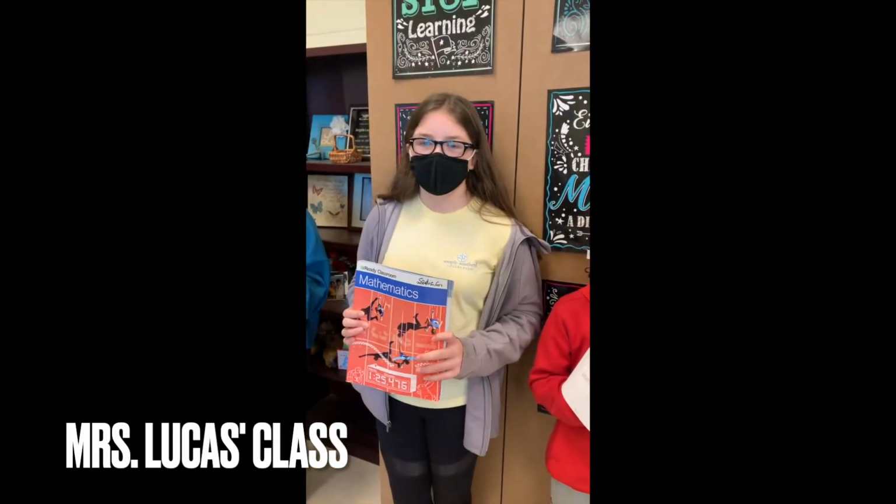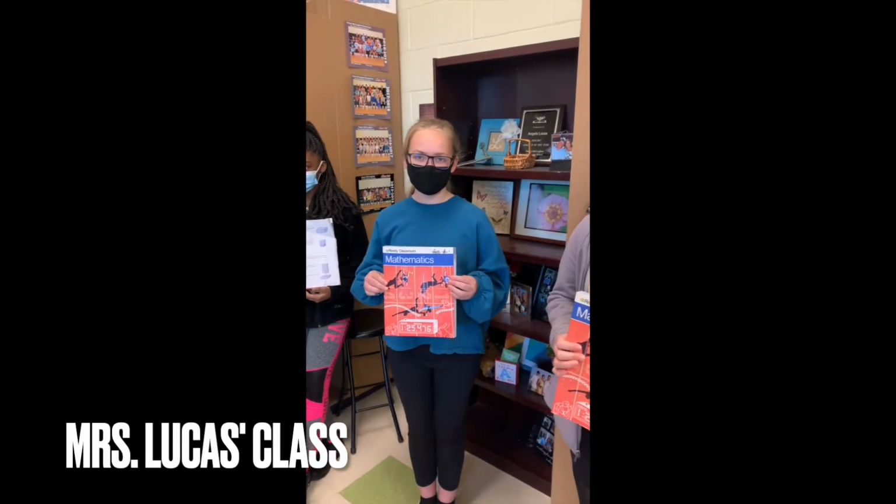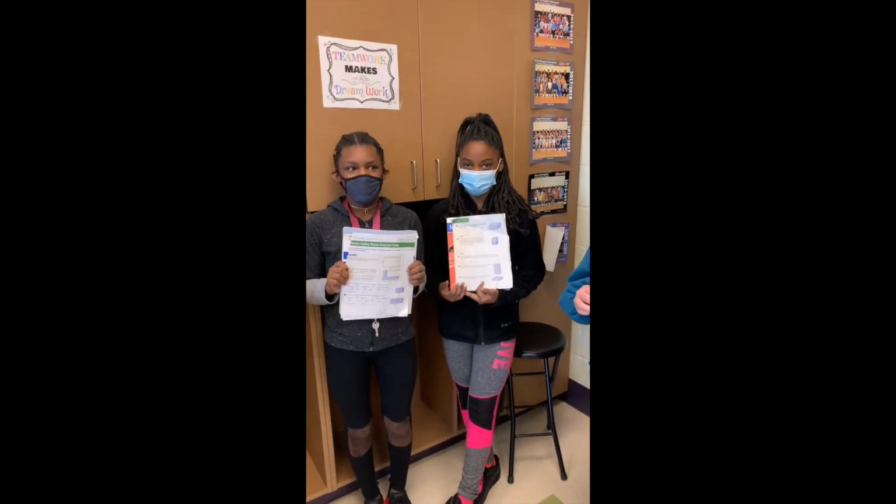This is our math workbook, and we use it during class. We usually tear out the pages and turn them in for a grade. This is an example for our workbooks.